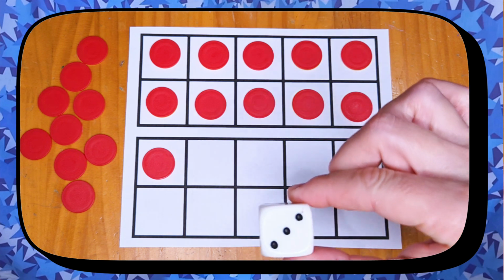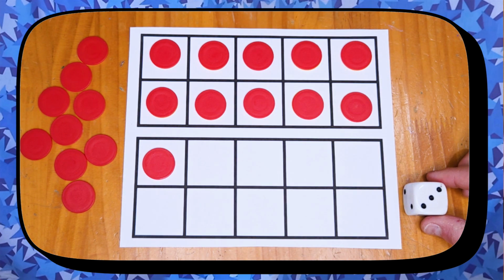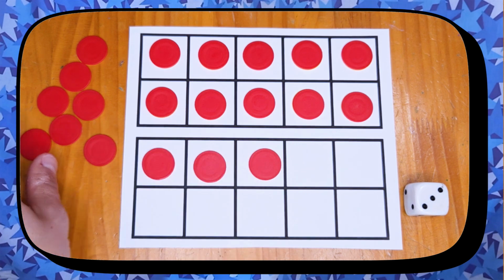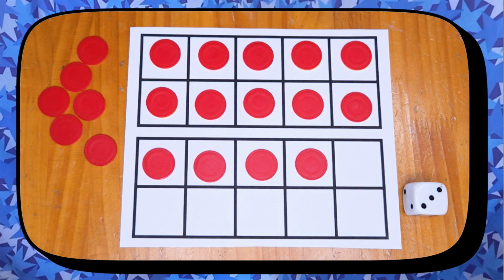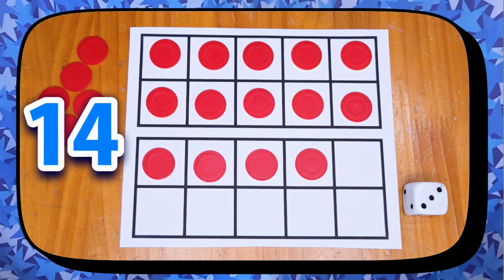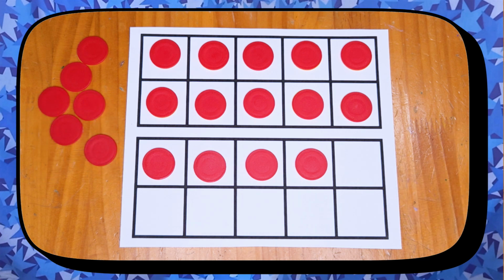What number? 3. Count as I add 3 more. 1, 2, 3. How many do I have now? 10 and 4. 14. How many more to make 20?